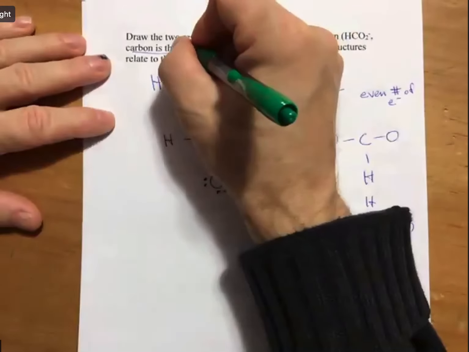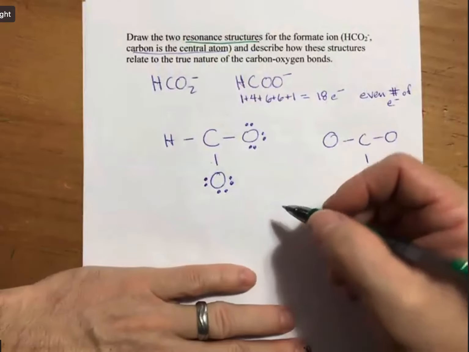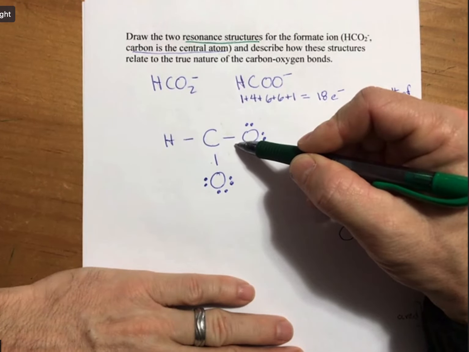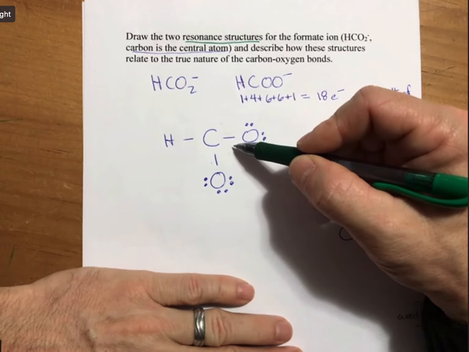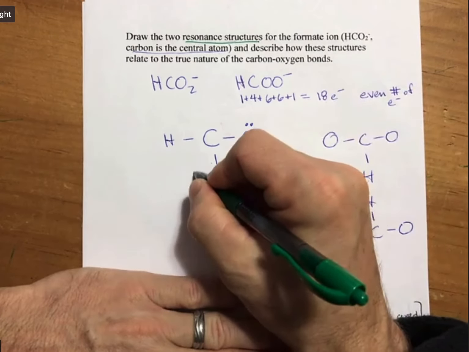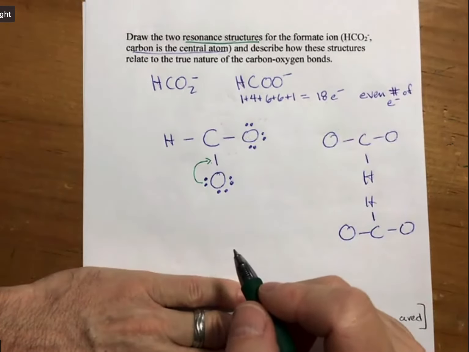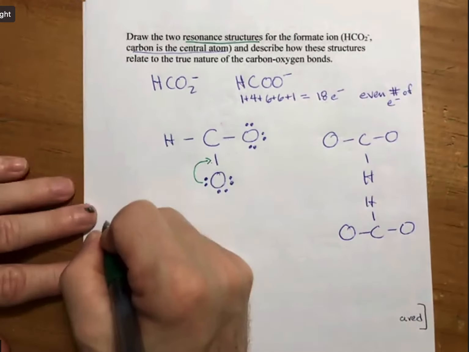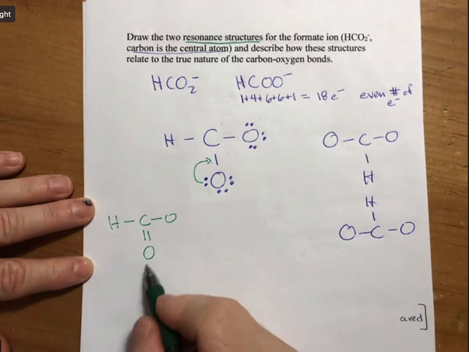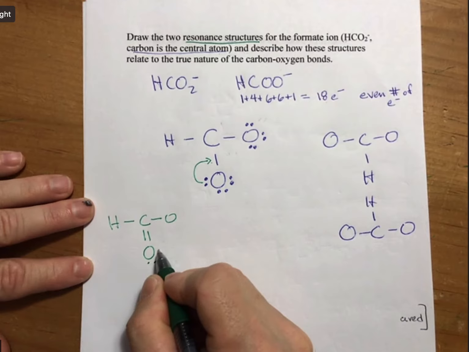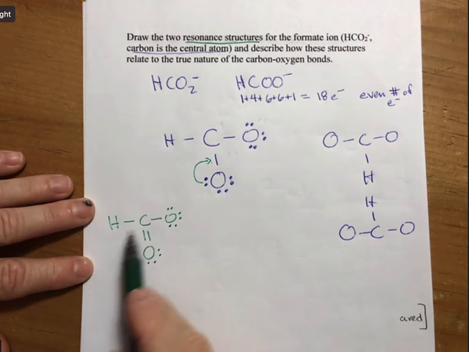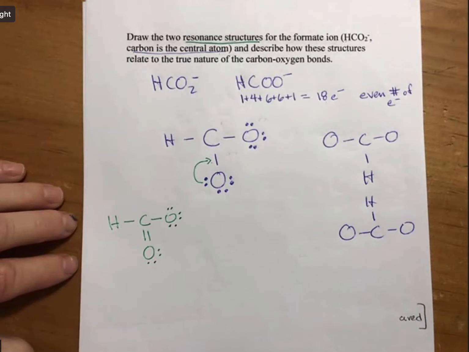And here's where resonance structures come in. Resonance structures are going to come in when you have a choice where to put the double bond. You end up drawing all possibilities. But for now, let's just do one of them. It doesn't matter which one you do. Take 1 pair of electrons, form a double bond. That leaves us with a double bond to the oxygen and a single bond to the other oxygen. And now my carbon has 8 valence electrons around it.